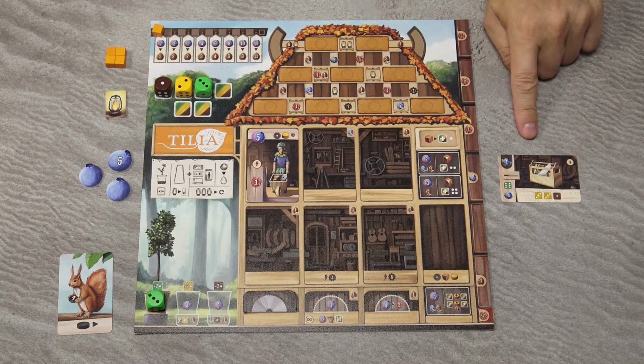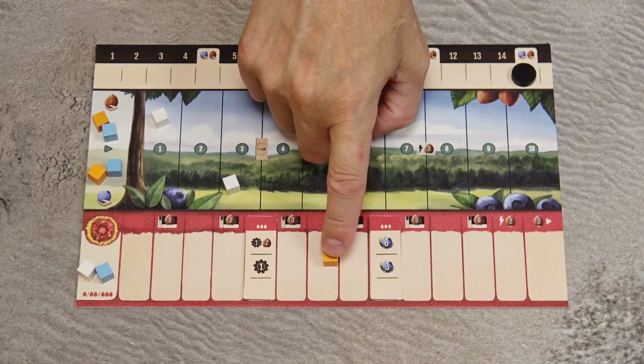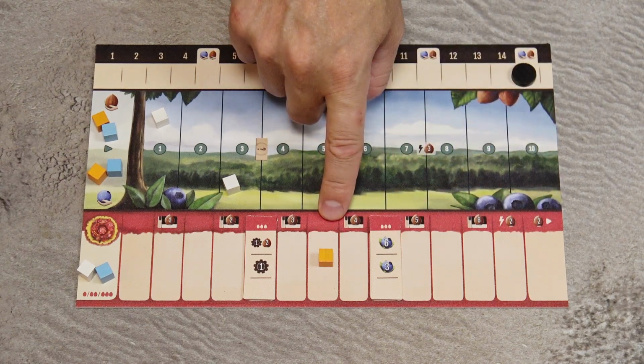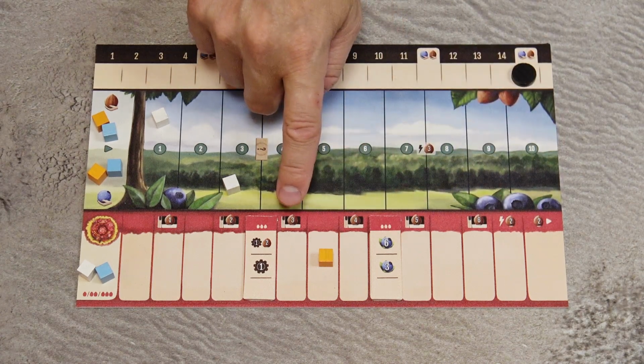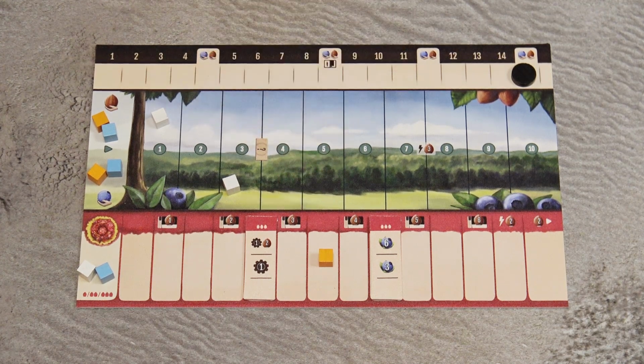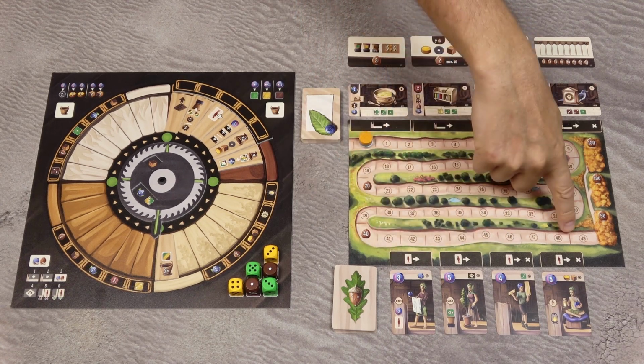Then for any order you have not completed until the end of the game, you will lose some reputation on this reputation track, and then, based on the position of your marker on this reputation track, you will score victory points for each order you have completed during the game. Then you can gain some small victory points from your leftovers, and then the player with the most victory points is the winner.